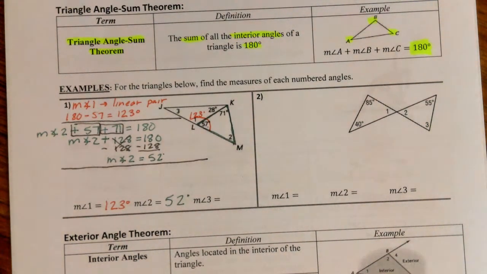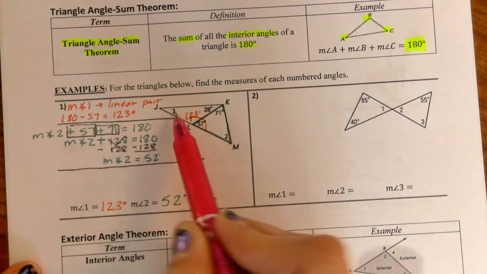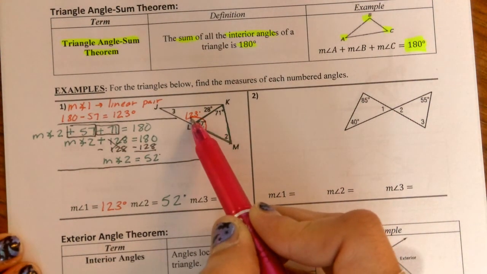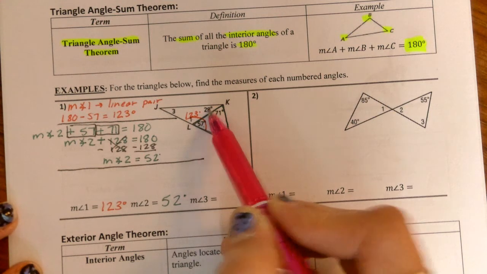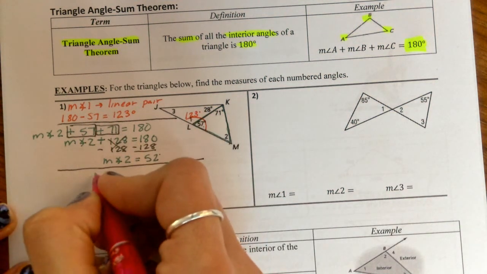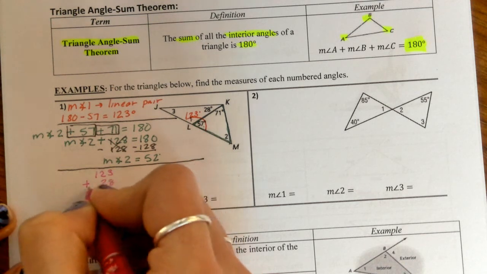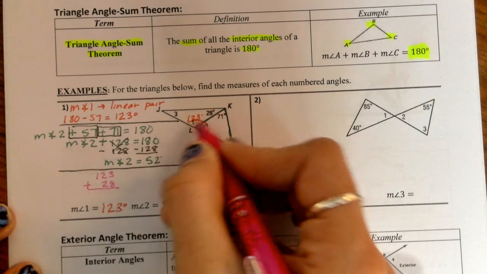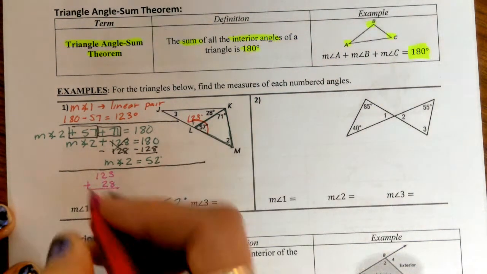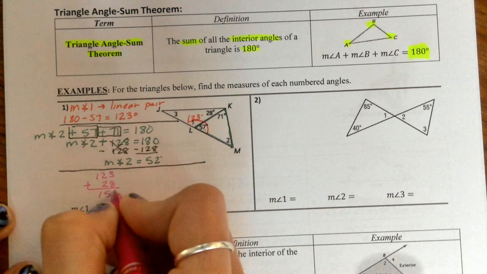For angle 3, if you have two of the angles, you can always do this. All right. Measure of angle 3 right here, we have the two angles. One is 123, one is 28. So all you really have to do is take that 123 plus the 28, add the two angles we have together, okay, and we're going to wind up with 151.